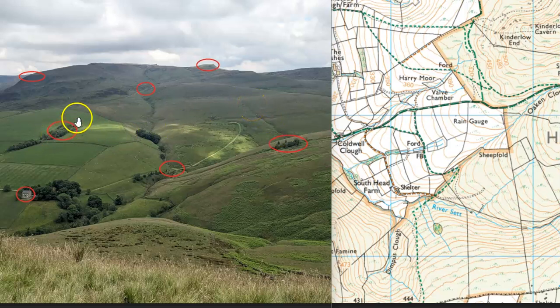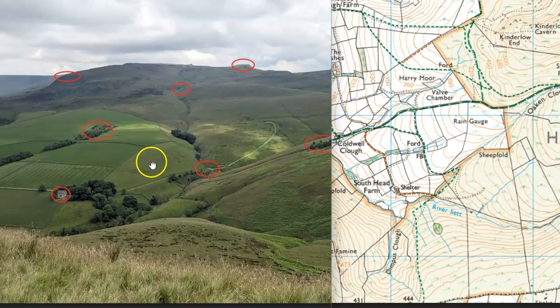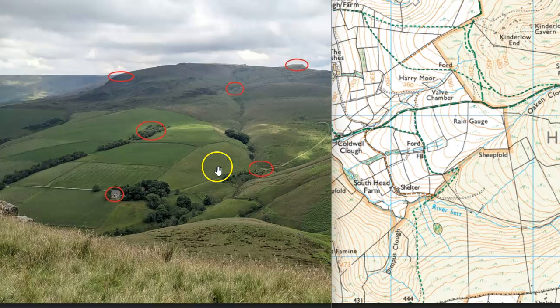Okay, what about this? Let's just move this photo a little bit. So if we count the fields, we've got the bottom corner, and then we've got the farm, and then 1, 2, and it's above that second field boundary. So there's the first corner, there's the farm, 1, 2, so it's beyond that field boundary.